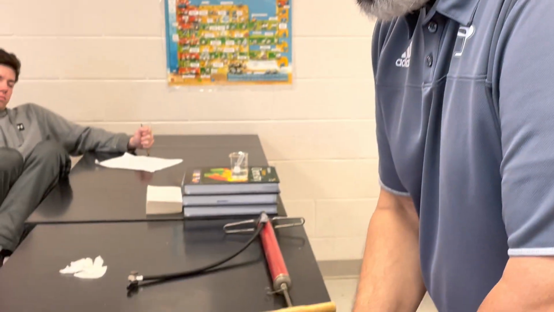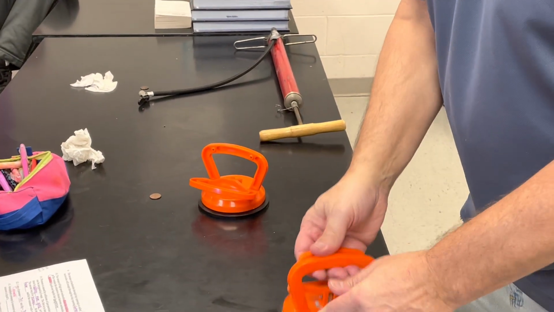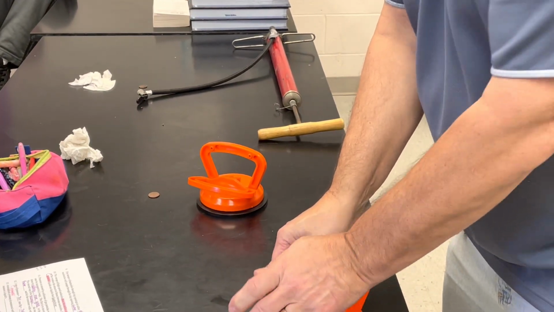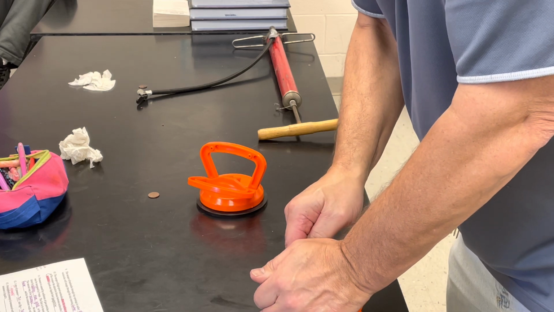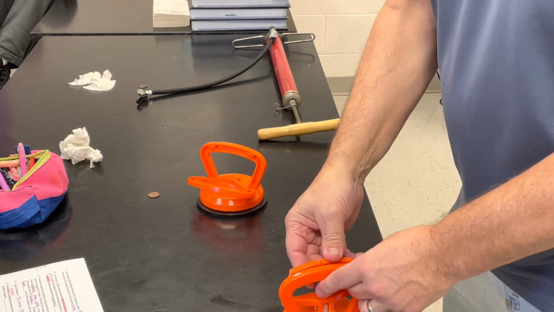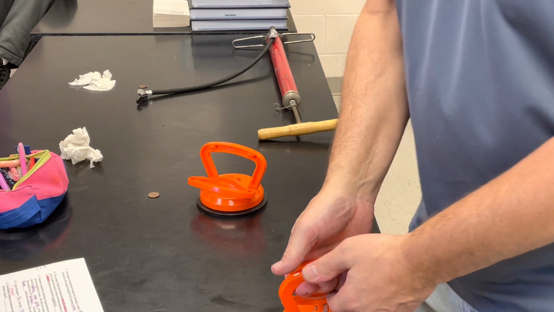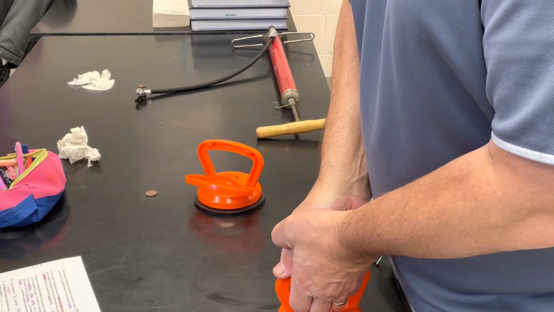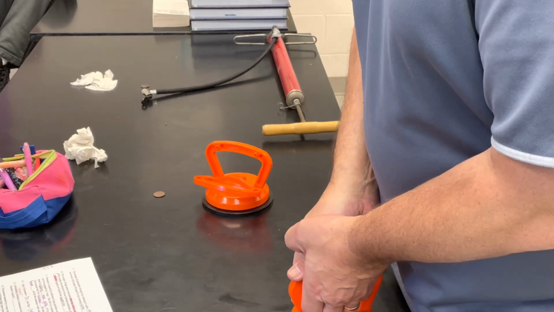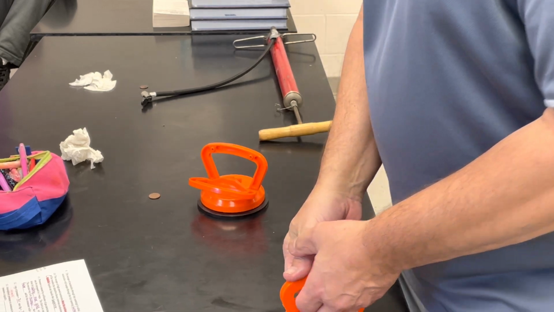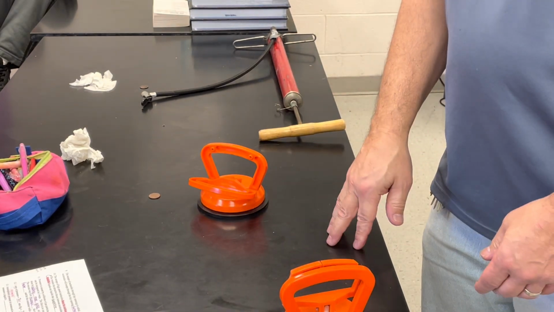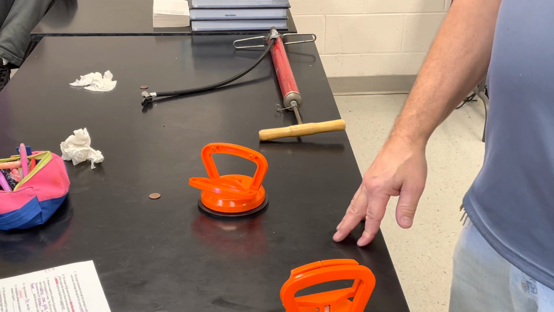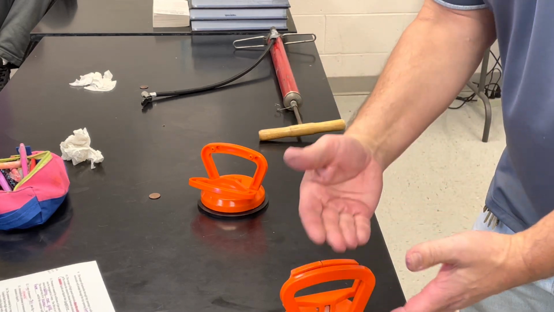What is this? What do we call it? Suction cup. So what is suction really? Okay. I push this down on the table and I pull this up. Well, I push this down and then I pull this up. I've created suction now to where I can lift the whole table. Okay? These tables are heavy. So what is suction? Why is this stuck to the table so hard?